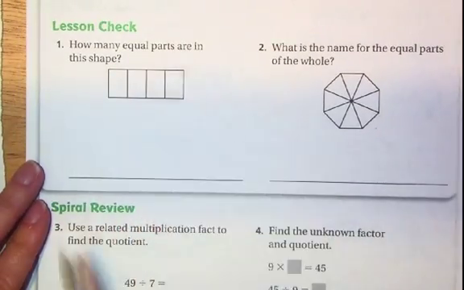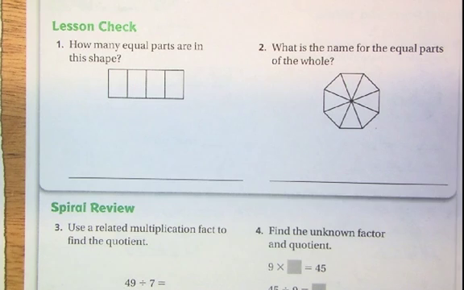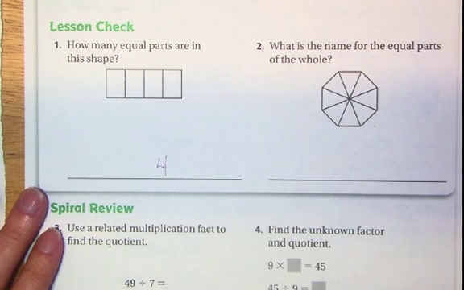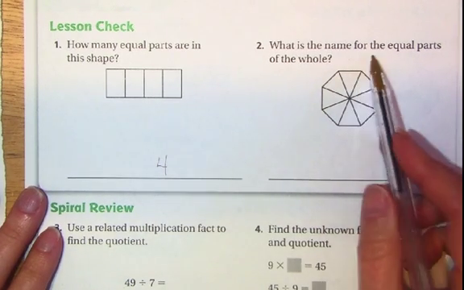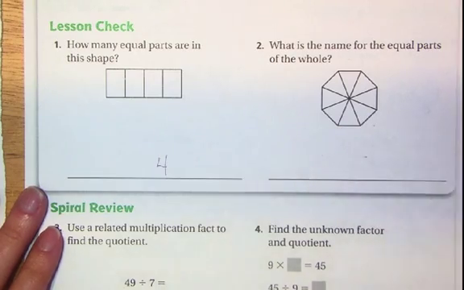That is word-wise spelt. Okay, how many equal parts are in this shape? That's a really hard question. Miss Kiss, it's not. That's a super easy question. If I look at it, how many parts? Oh, look, you just write 4. Same thing, what's the name for the equal parts? I'm not going to write a number. I'm going to write the word answer.